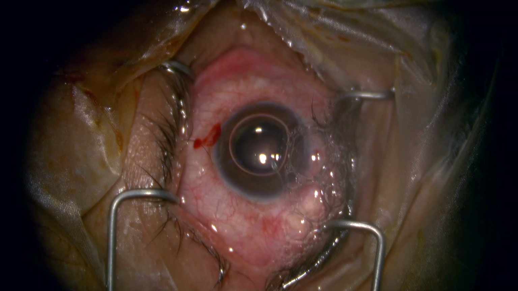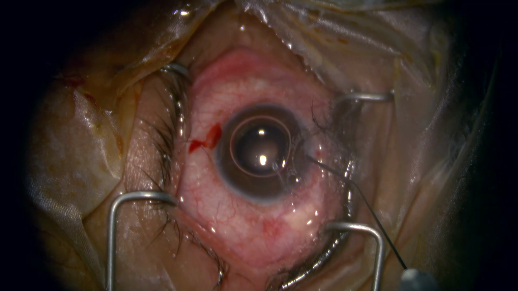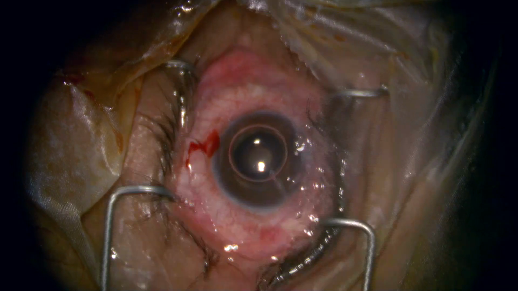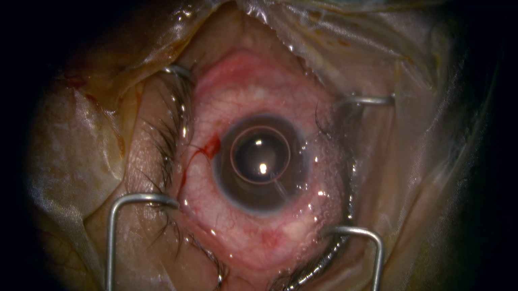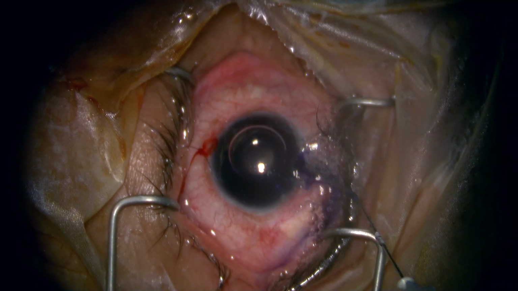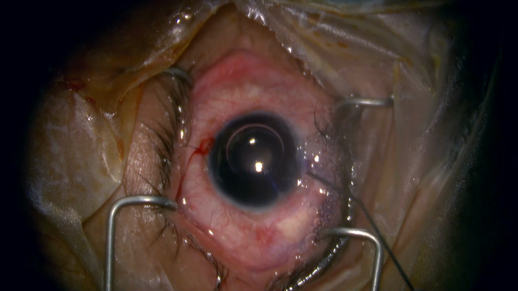So now we have done the side port superior, and the supero-nasal side port is being made to avoid touching the bleb, and the inferior side port is being made. Now we are performing routine staining of the anterior capsule under the air bubble.